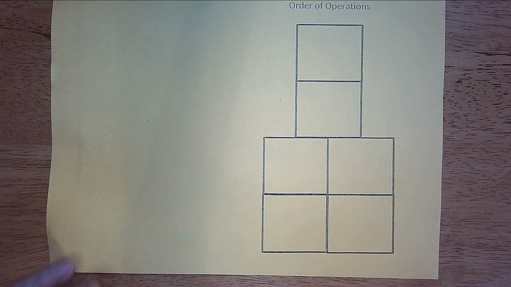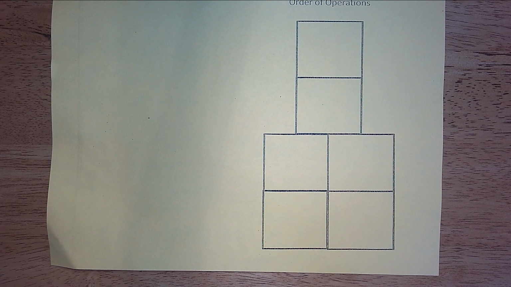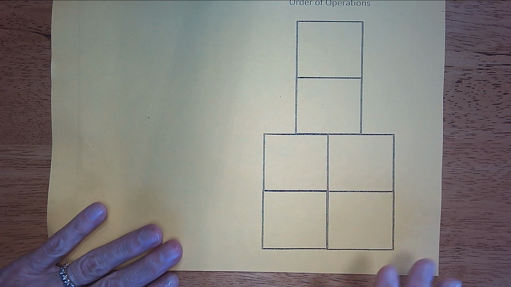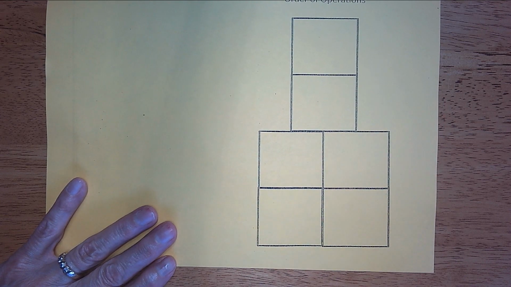If we don't have an order to do the problems in, we have a big long string of pieces of a problem to do, and we don't do them in the same order, then we won't always get the same answer. And so mathematicians have come up with a hierarchy or an order way to do those. And we're going to remember this order by remembering a memory phrase.